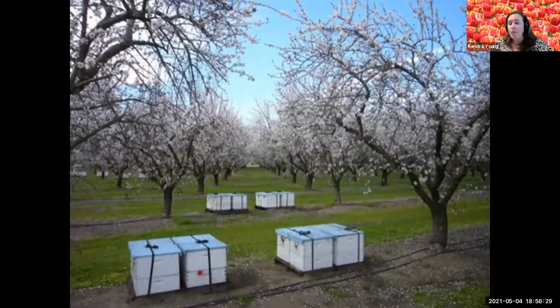So this is an apple orchard, and you can see the beehives that have been moved into the apple orchard to help pollinate all of these apple trees, so that the trees have the highest amount of success of being able to produce a high amount of apples in their crops.